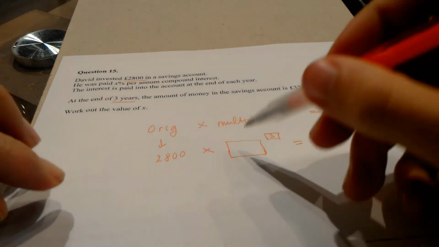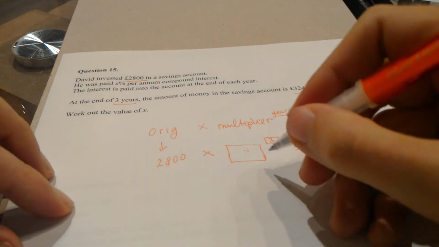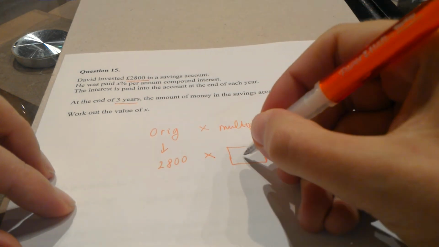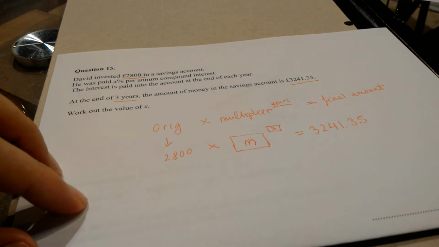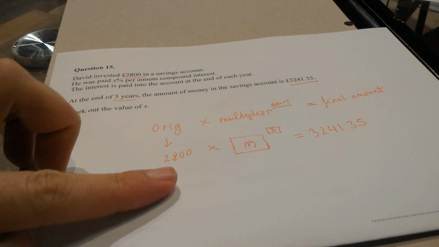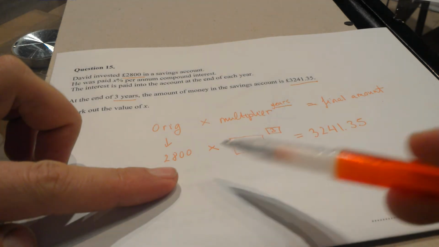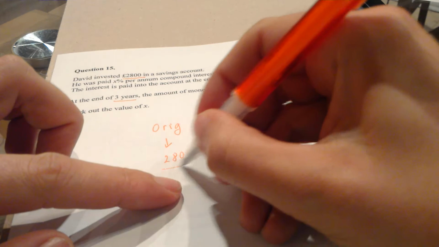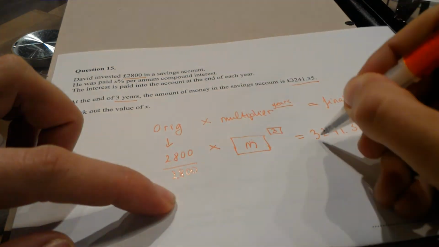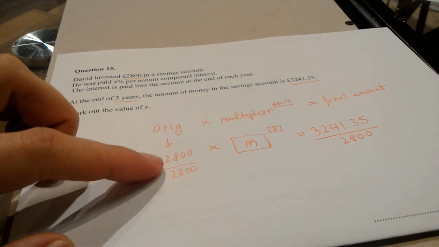So now I know what I'm actually after. I'm after this multiplier. I'm going to call it M for multiplier. So I want to work out my value for M. If I was to make M my subject, I would have to, first of all, get rid of this multiplication by 2,800. I do that by dividing both sides by 2,800. And I'm going to write it as a fraction, like this. So that cancels out to 1.